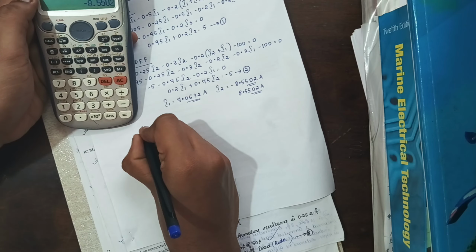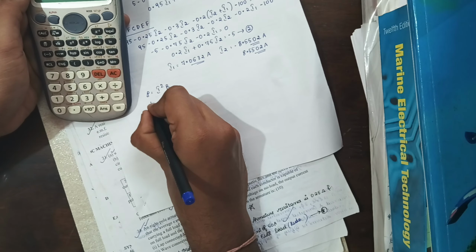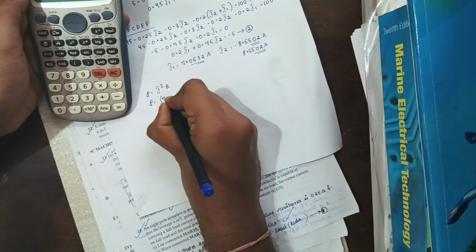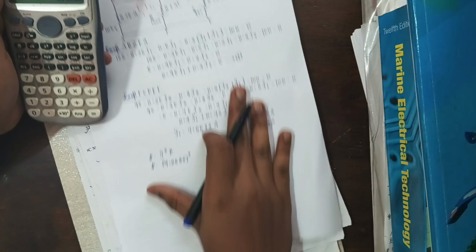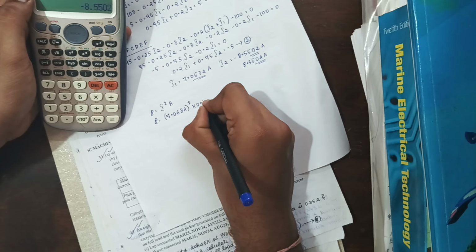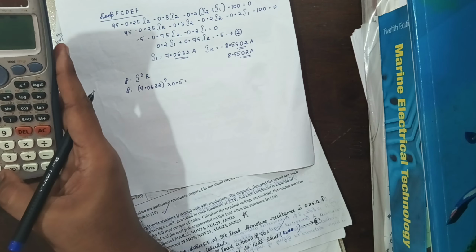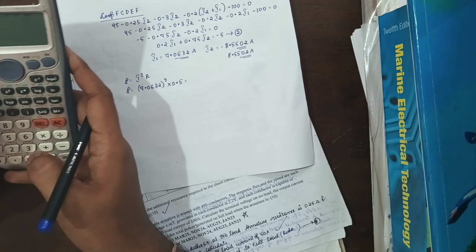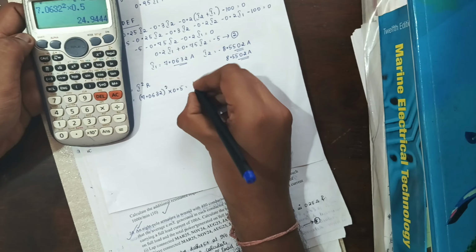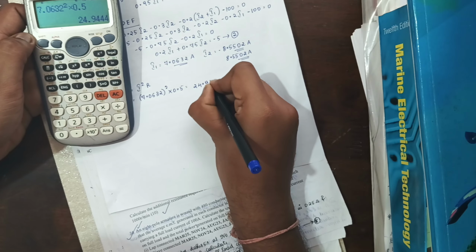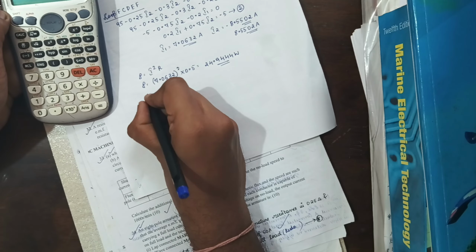The power equation is given as P is equal to I square R. So P is equal to, what is I1? I1 is 7.0632 whole square. What is R? R is 0.5. So 7.0632 whole square into 0.5, that is 24.9444 watt.